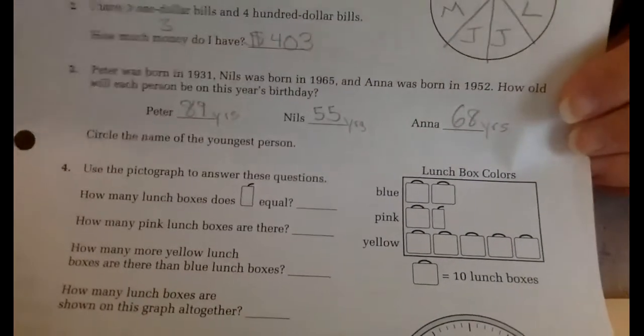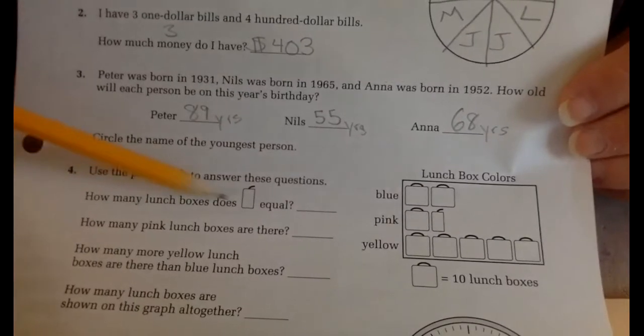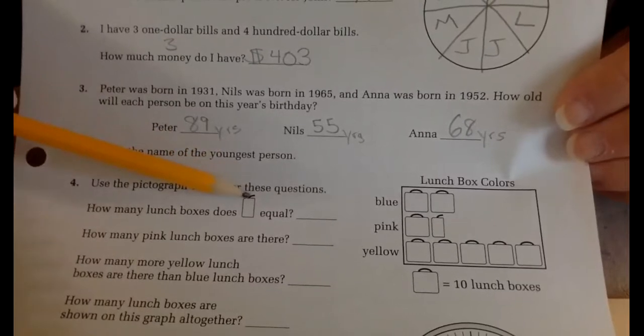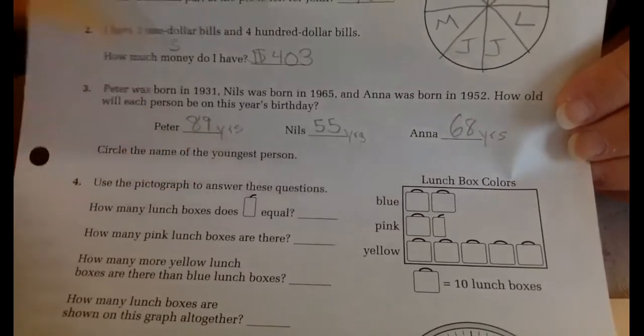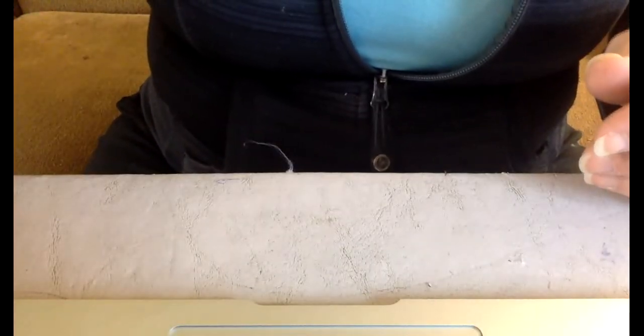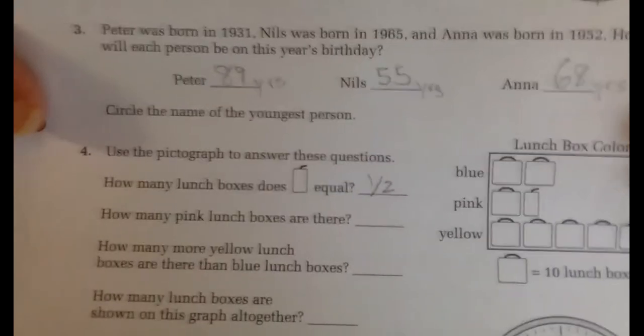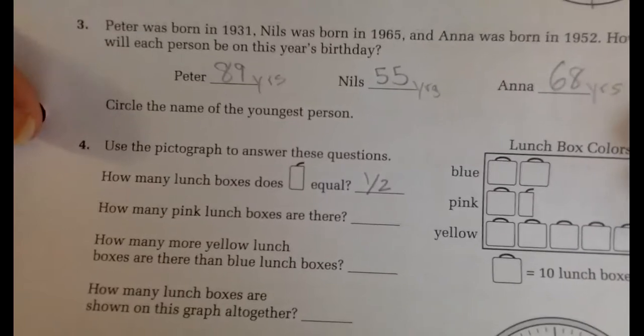All right, we have lunch boxes. Let's see if you can see this. How many lunch boxes does this equal? All right, if we look at this, it's missing half of the handle. So we're going to say that it equals half, right? So put 1 over 2. Okay, you see that? Equals half. All right. The next question, how many pink lunch boxes are there?